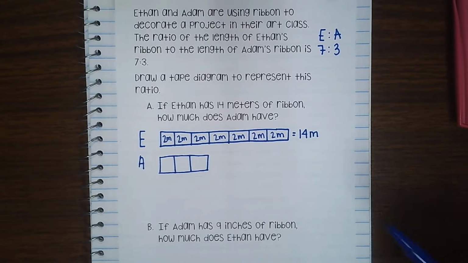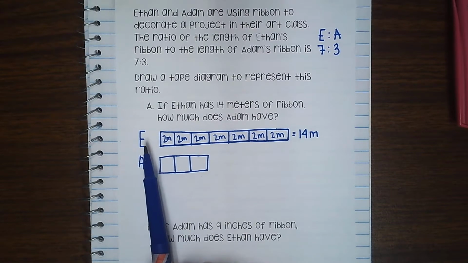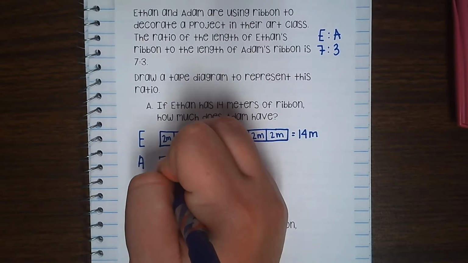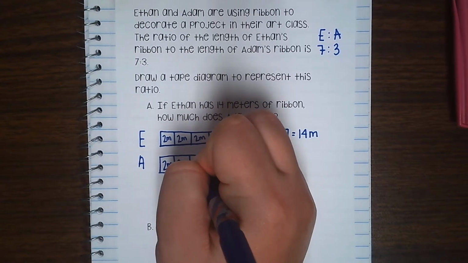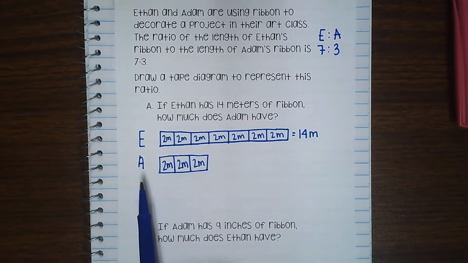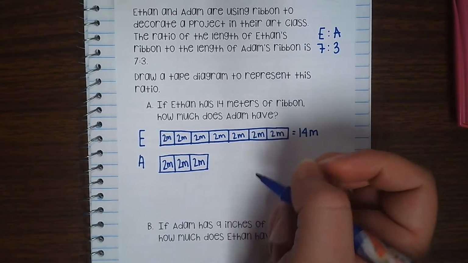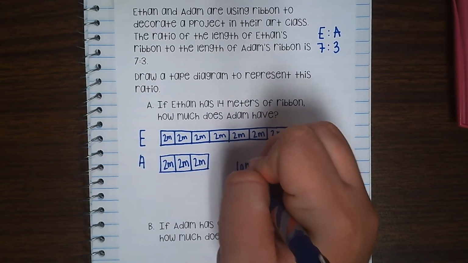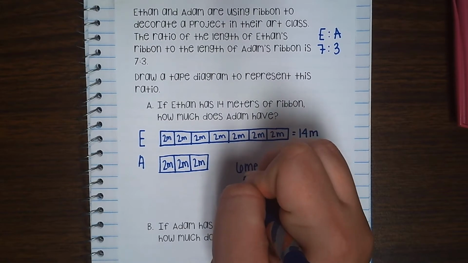Since we're talking about ratios, we have to keep things equivalent. So if one box is 2 meters for Ethan, then a box for Adam would also be 2 meters. So that means that Adam has 2, 4, 6 meters of ribbon.